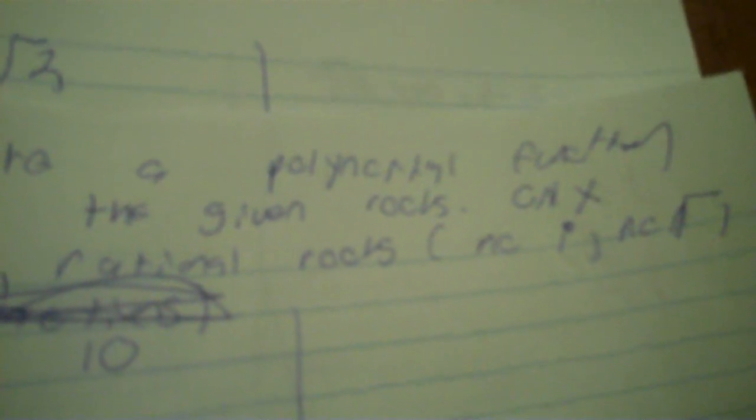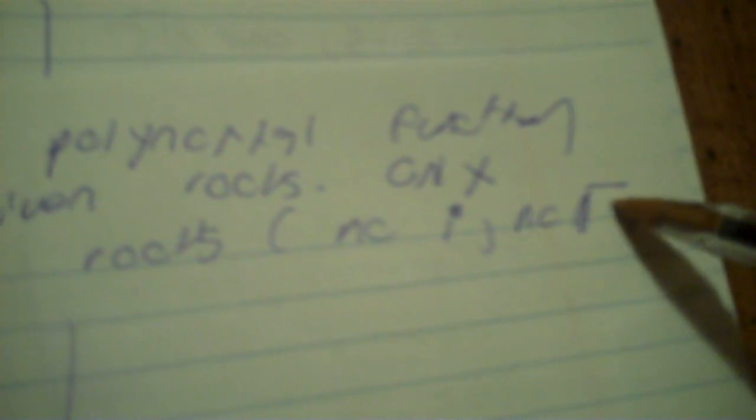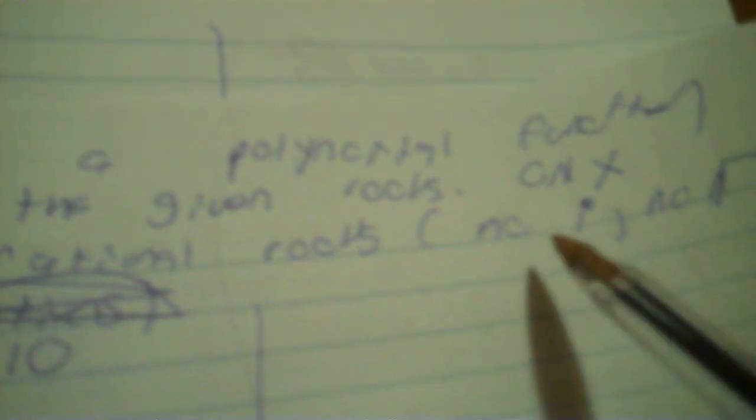Okay, now, here's the assignment today. Write a polynomial function with the given roots. Only real rational roots. That means no i's, no square roots. Okay? Now, you will have to fix i's and square roots. Write a polynomial function with the given roots. Only real rational roots. No i, no square root.